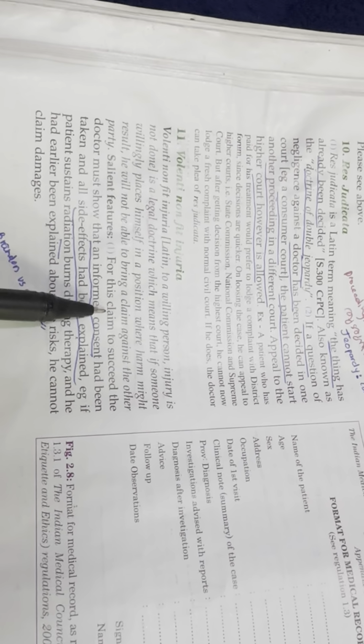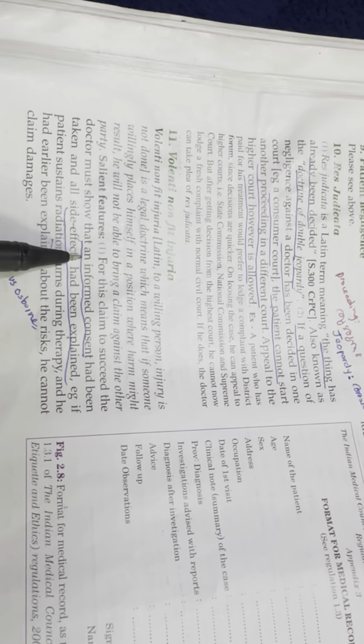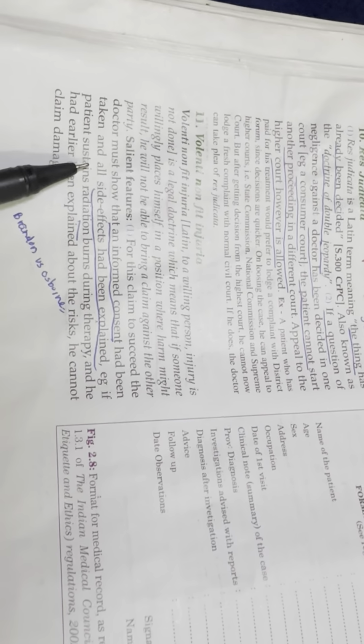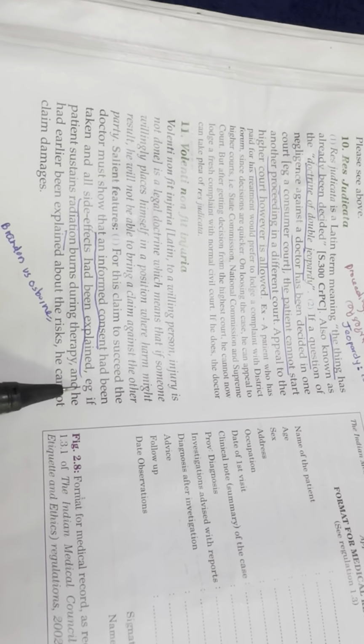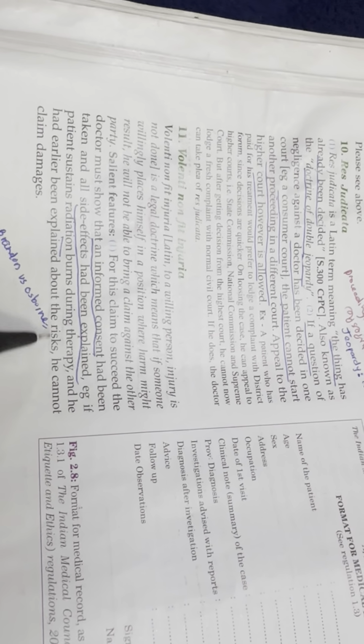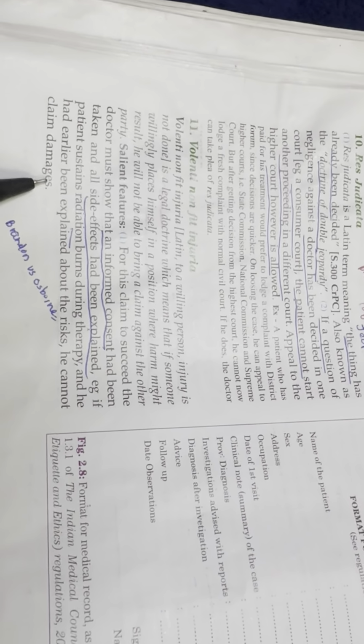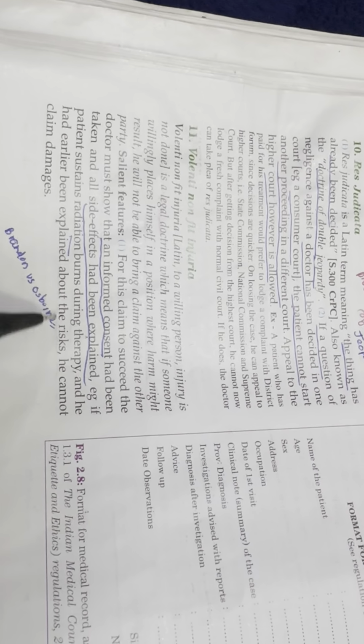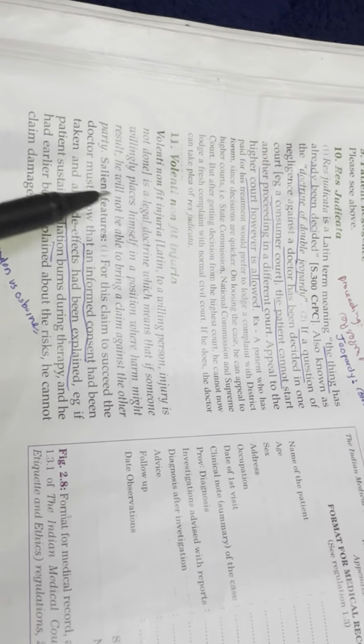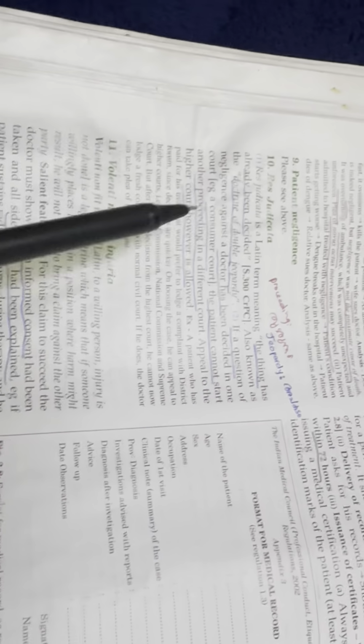Salient features. For this claim to succeed, the doctor must show that informed consent had been taken and all side effects had been explained. Example: a patient sustained radiation burns during therapy and he had earlier been explained about the risk. He cannot claim damages. Volenti non fit injuria.